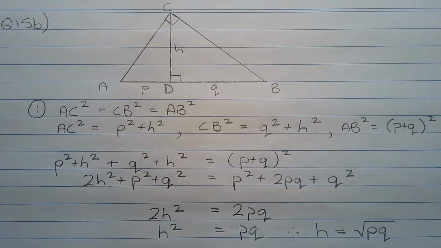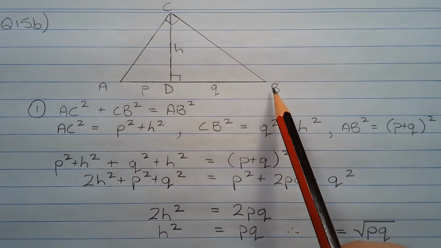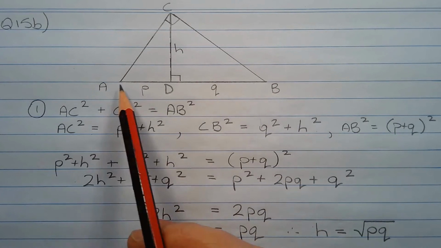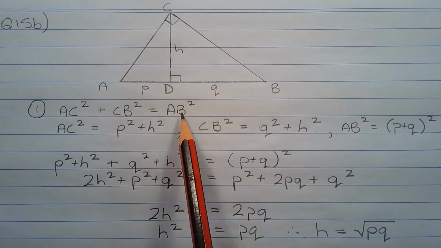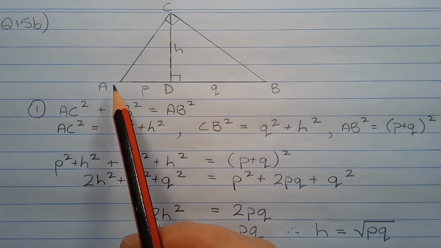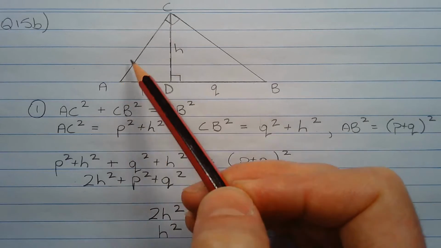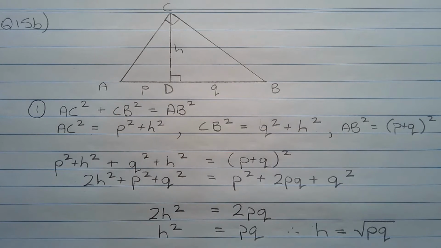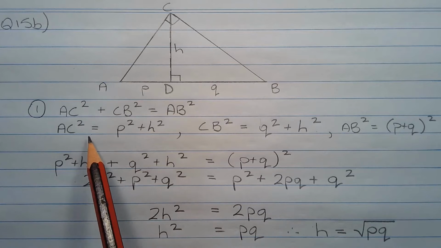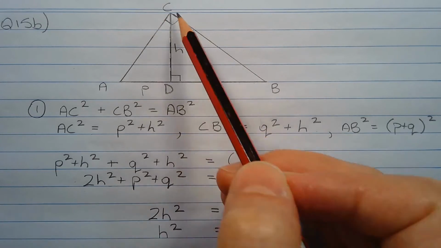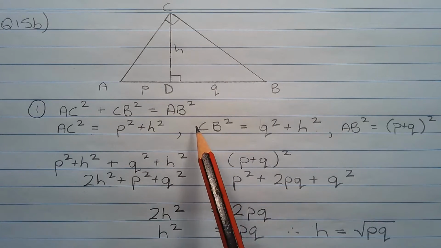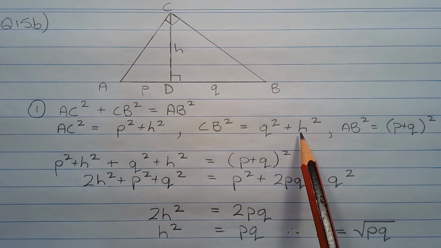This question may be answered by multiple applications of Pythagoras' theorem. Consider triangle ACB. Now this is a right-angled triangle with AB as the hypotenuse. So AC squared plus CB squared is equal to AB squared. Consider triangle ADC. AC is the hypotenuse of this smaller right-angled triangle, and AC squared is equal to P squared plus H squared. Likewise, triangle DCB, CB is the hypotenuse of this right-angled triangle, so CB squared is equal to Q squared plus H squared.